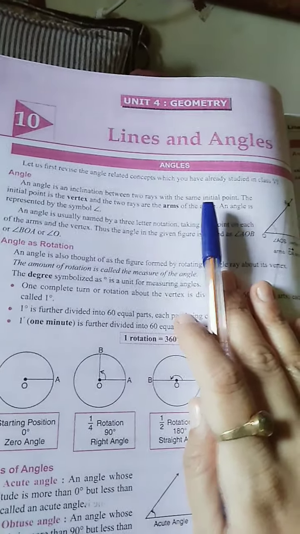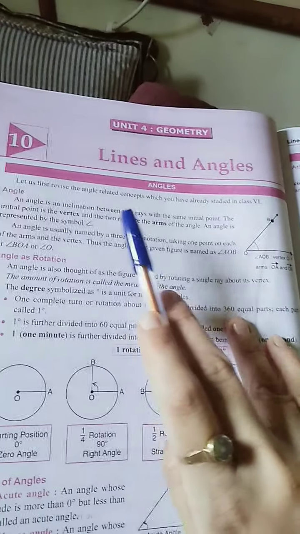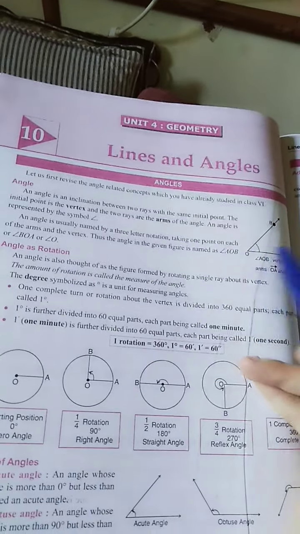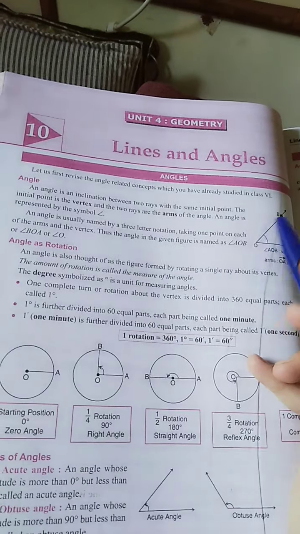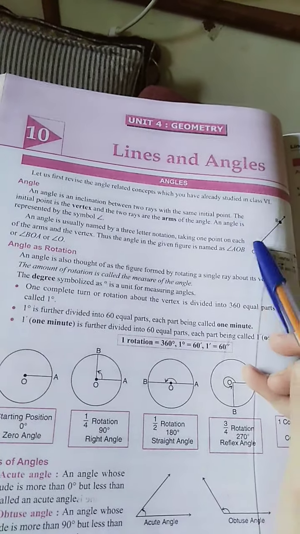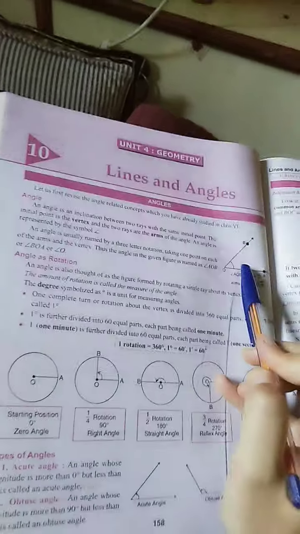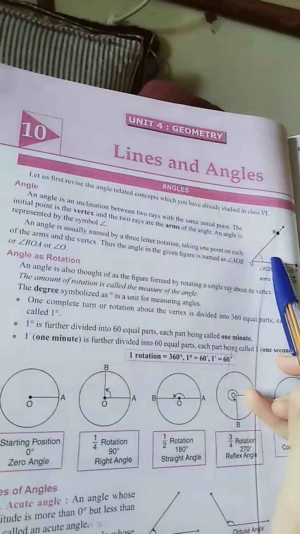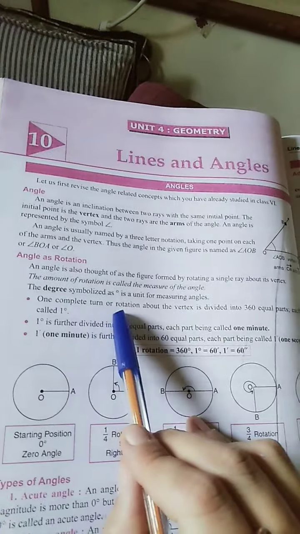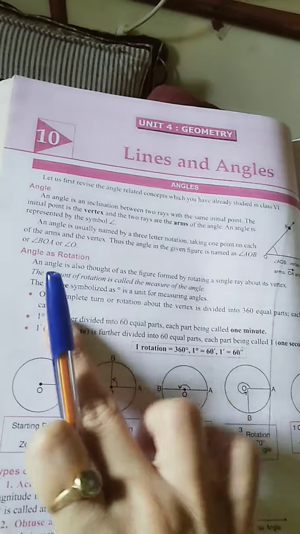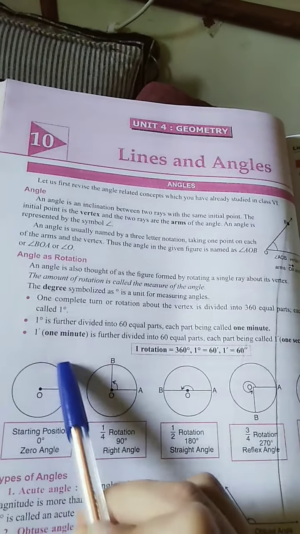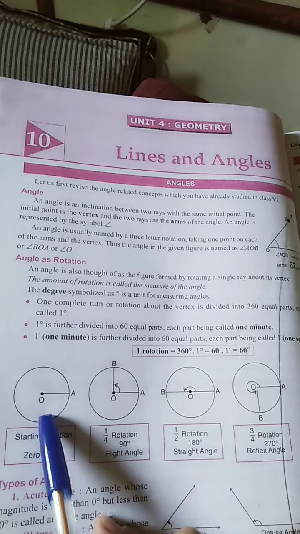Okay, so you all have studied about angles. Angles are formed when two rays meet at a point. It is called an angle, and the amount of rotation is called the measure of the angle. It means the amount by which the arm moves is the angle formed by that arm. One complete turn or rotation about the vertex is divided into 360 parts. Each part is called 1 degree. Means if you take a complete circle, it is 360 degrees and every part is called 1 degree.